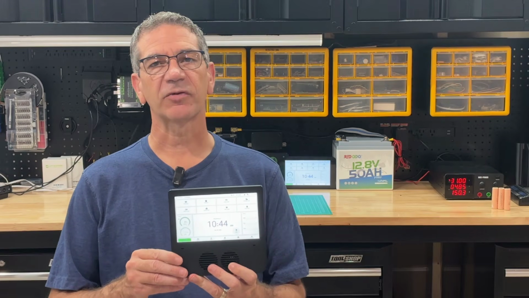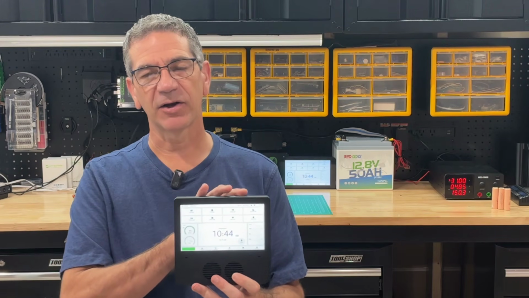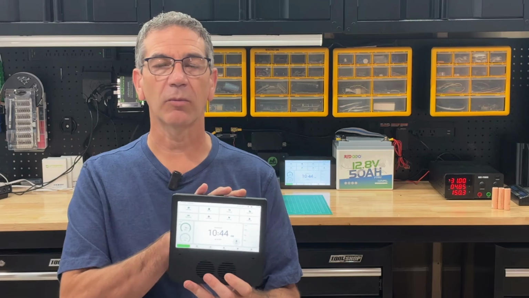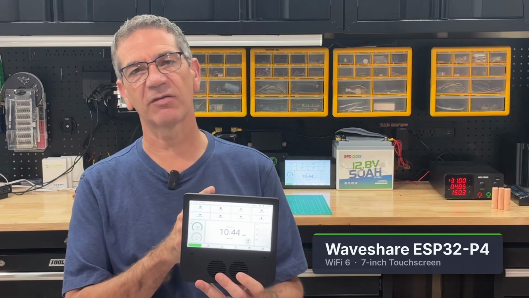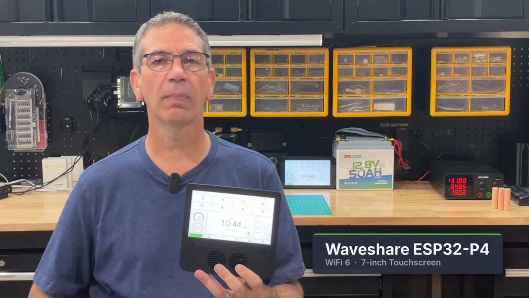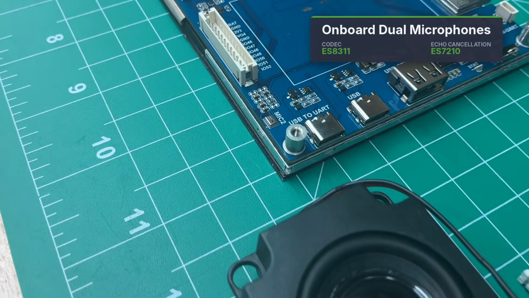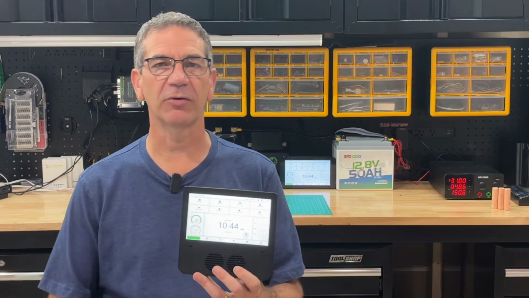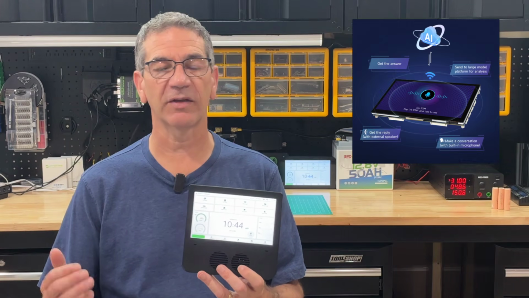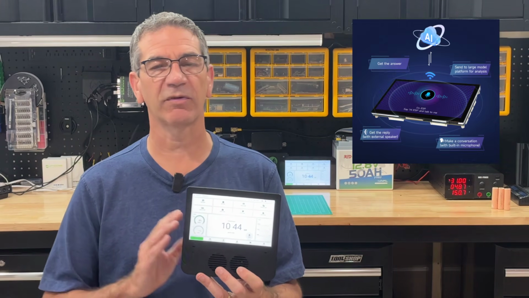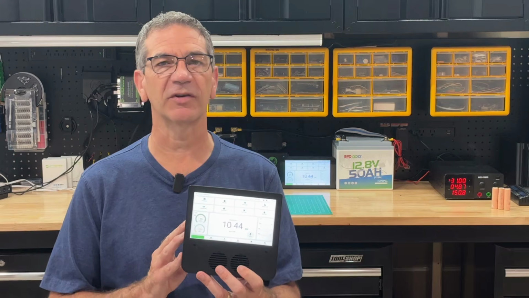Today we're taking a closer look at running AI on an ESP32-P4. We covered this Waveshare 7-inch touchscreen in a previous video, and when we did, we talked about the microphones and the speaker that came in the box, and one of the primary use cases for those devices was a local AI assistant, which is what we've got running and we want to demonstrate for you today.